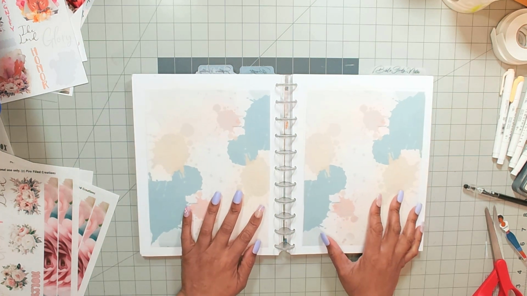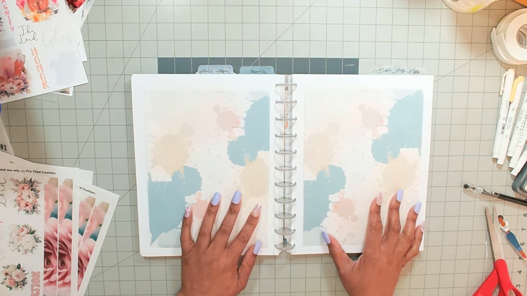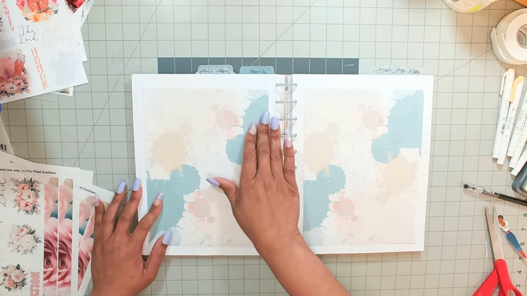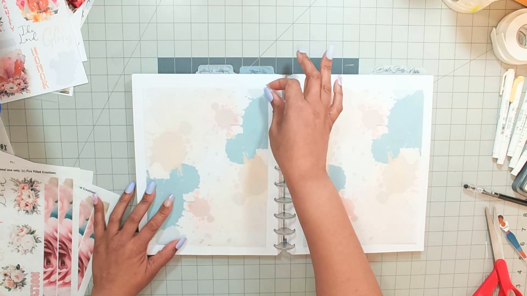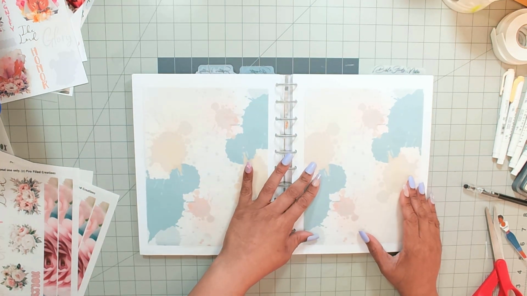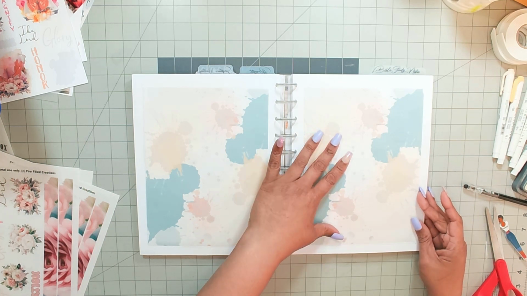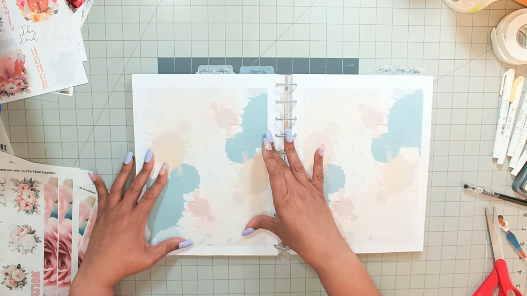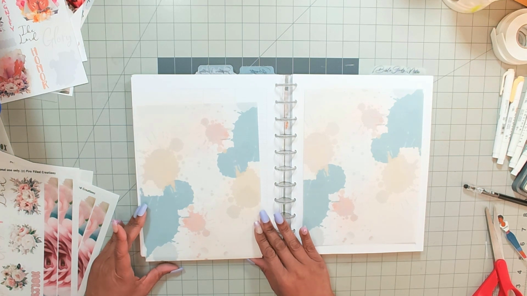But back to this. So I measured this out, and then I realized that the left side of the page, as we're looking at it, it's actually the right, but the left side as we're looking at it, the boxes are smaller. So I had to go back and cut that out again.